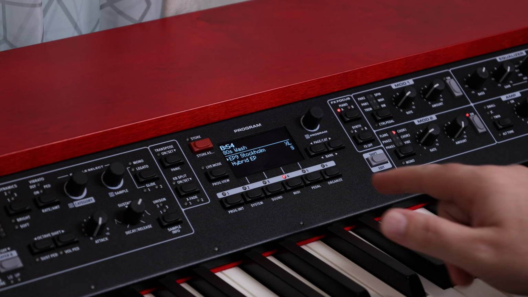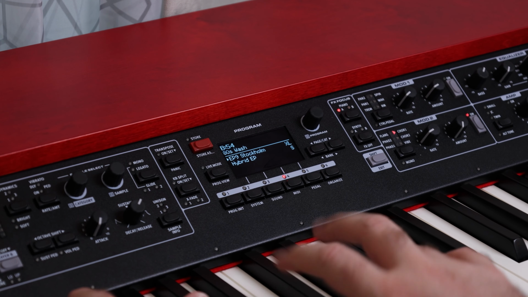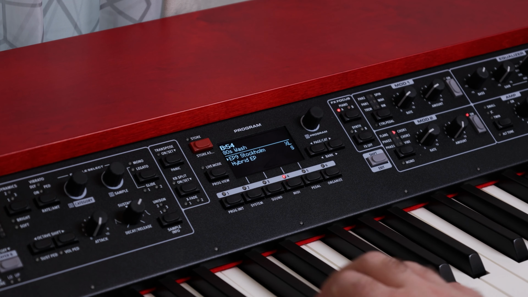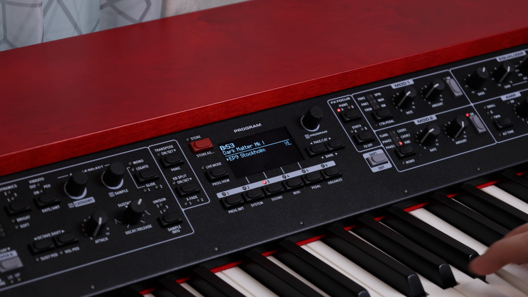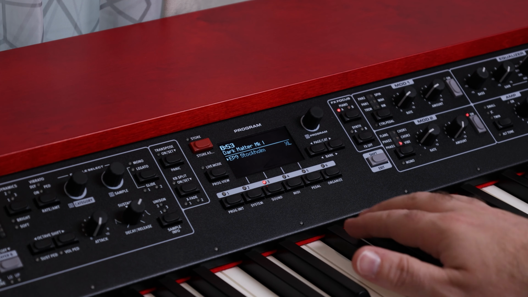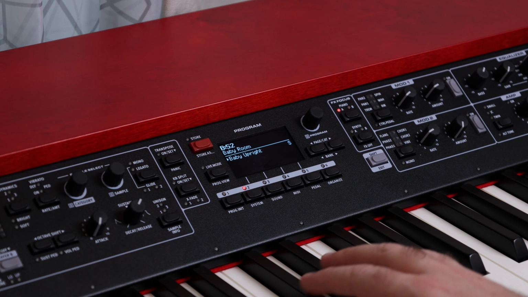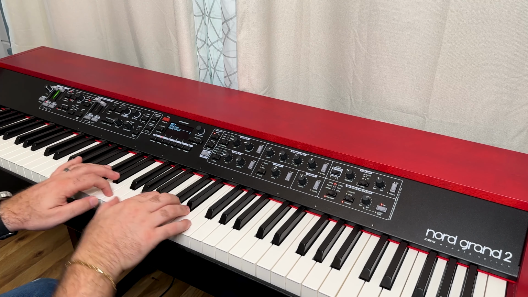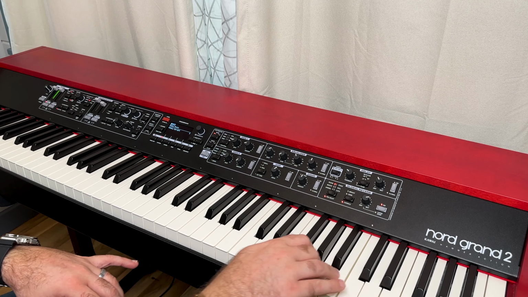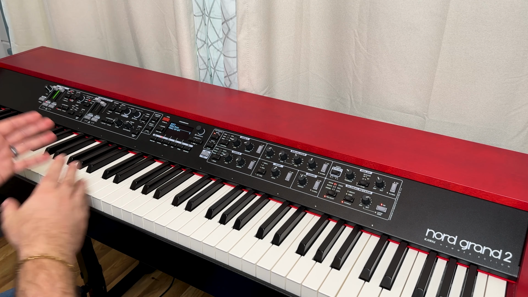We also have seamless sound switching between our sounds or our programs. So as I'm playing and I switch to another one, it's really nice that we can switch between the programs without having the sound cut like a lot of digital pianos do.